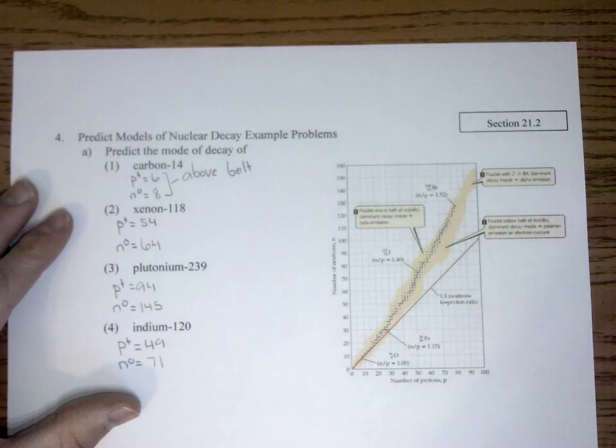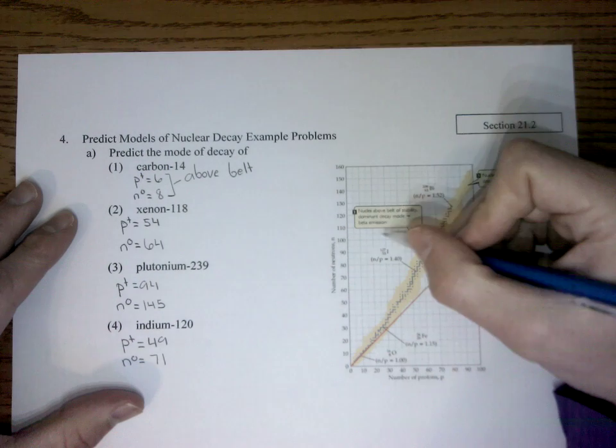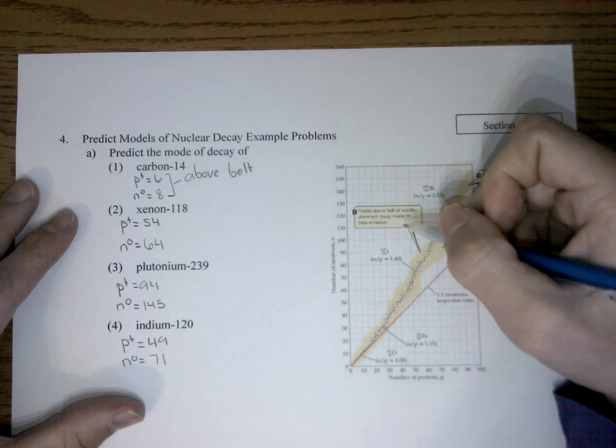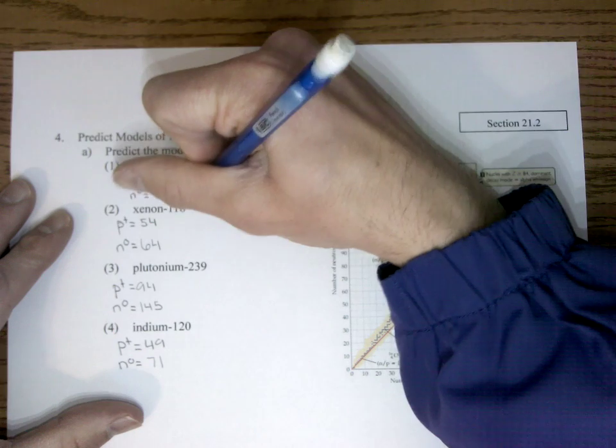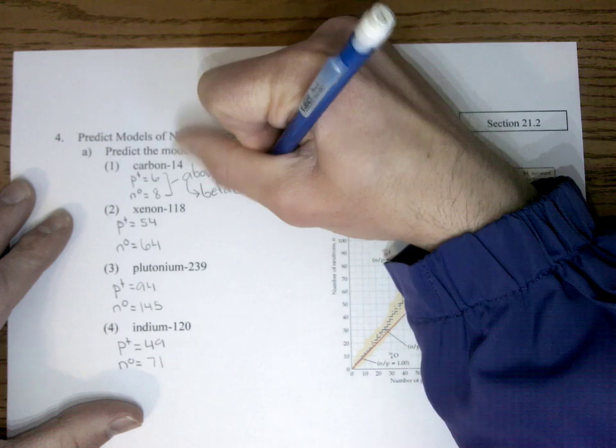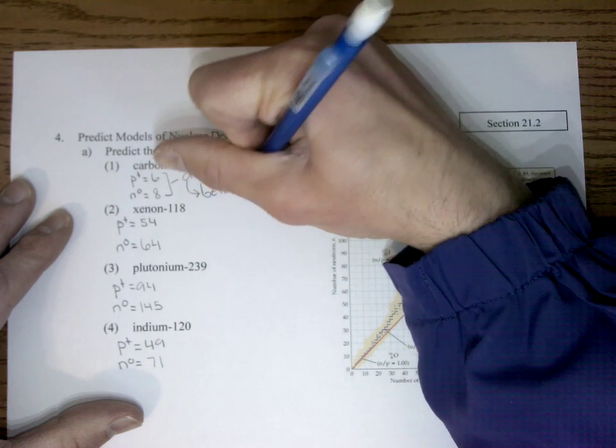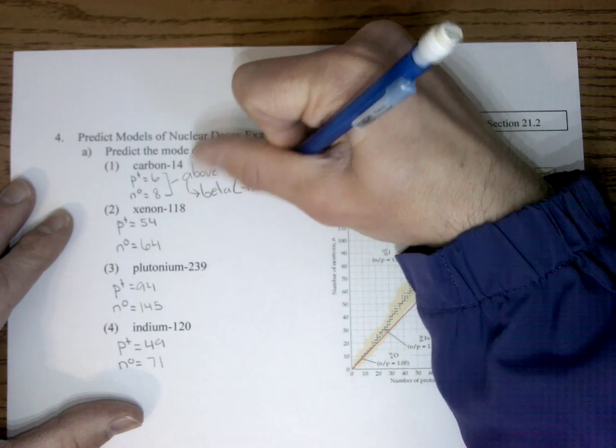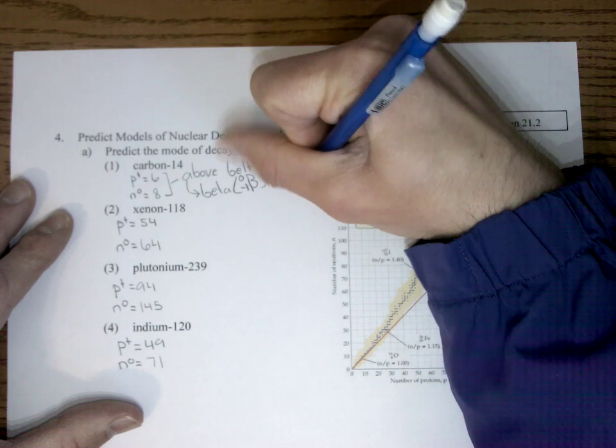And so in our chart here, it says anything above the belt undergoes the beta, which remember, big B, 0 minus 1, emission.